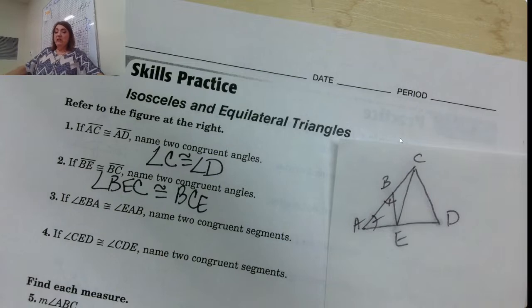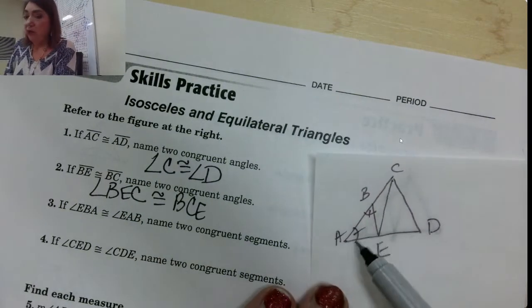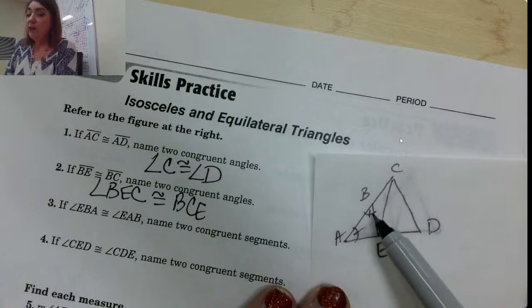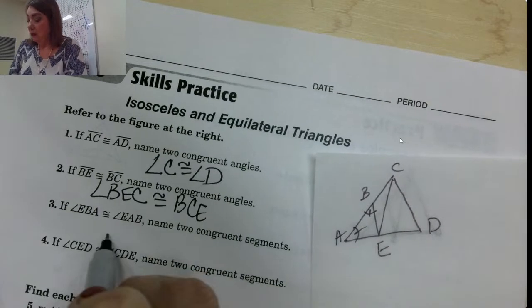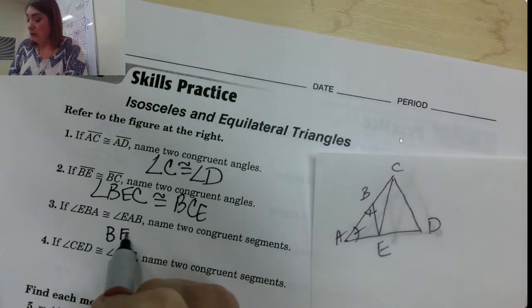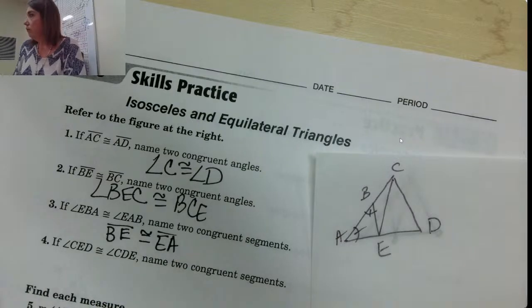Okay, so let's look at 3. If they tell you that these 2 angles are congruent, what are the segments that must be congruent? BE and EA. So we would say BE is congruent to EA. Right?